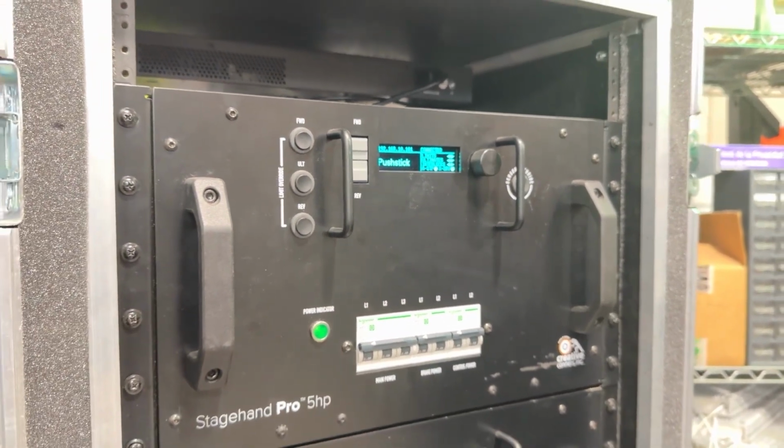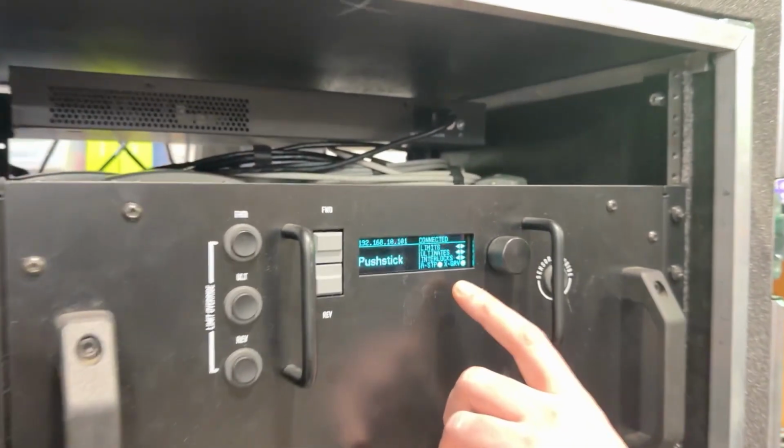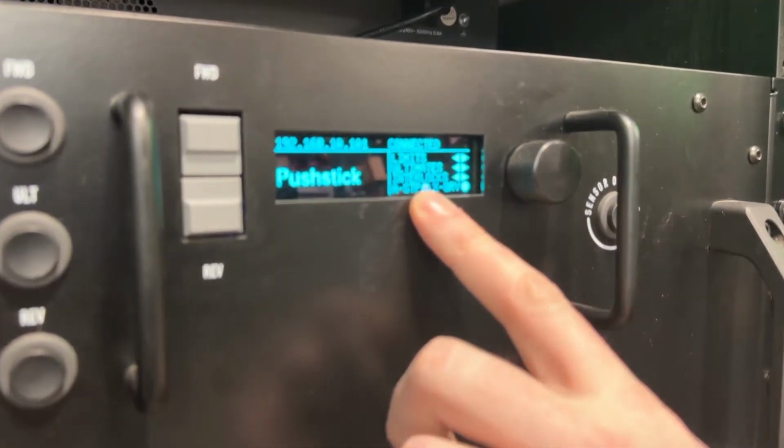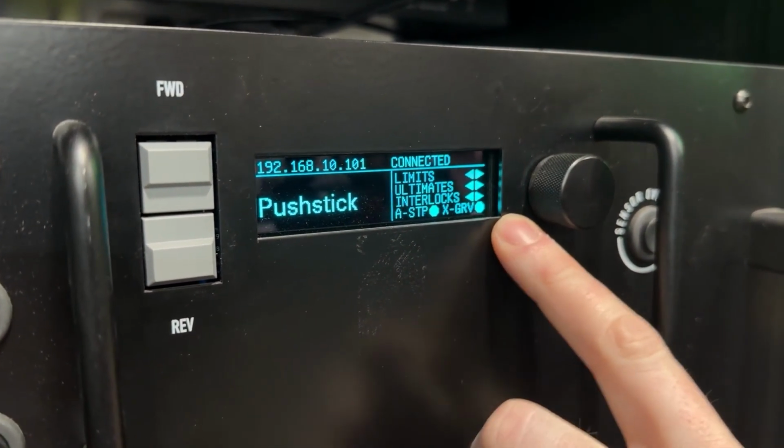If you want to show off some of the feedback you get on the display screen, that might be helpful. Yeah, so you get all your limit status, interlocks, e-stops, and any of the faults you'll see here.